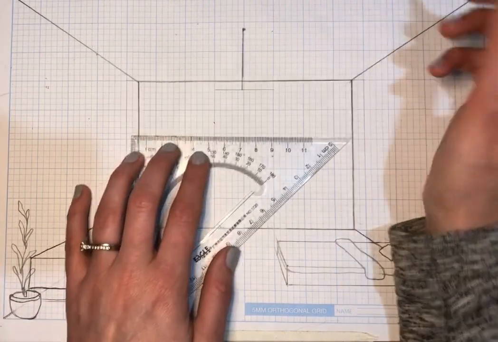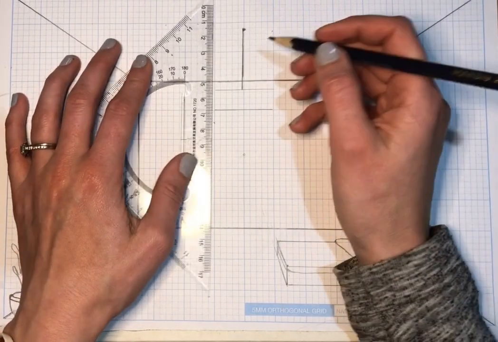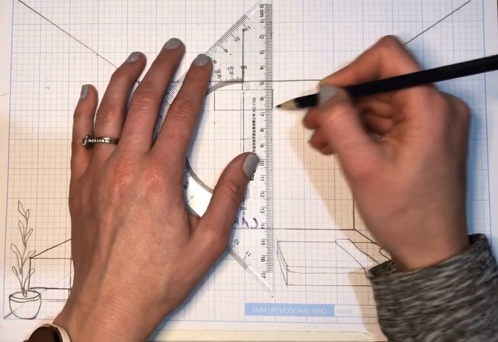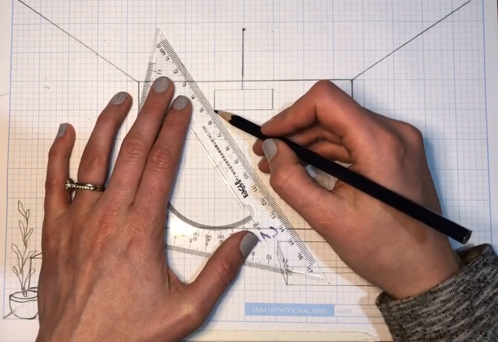All right, now I am drawing a rectangle, so the front-facing part of the object. Stick to the blue lines if you can. Then coming back to the vanishing point here.